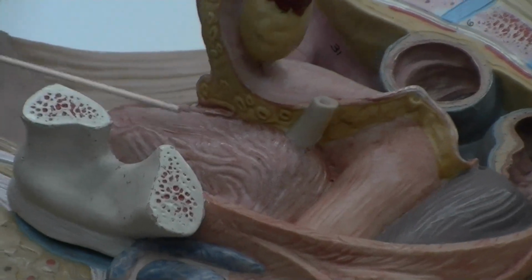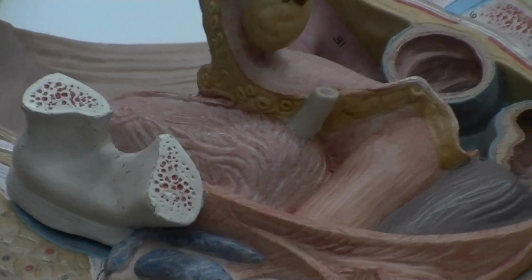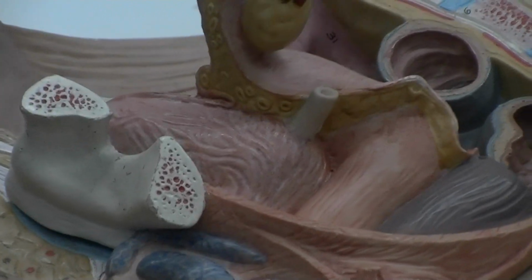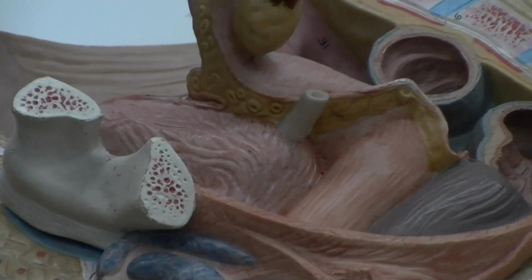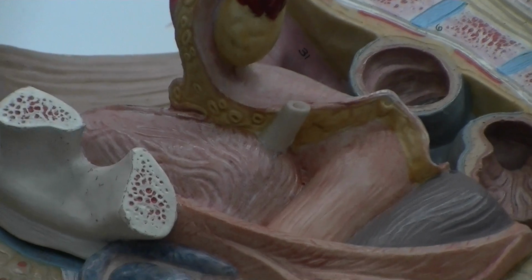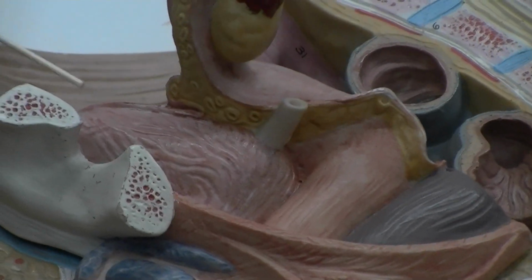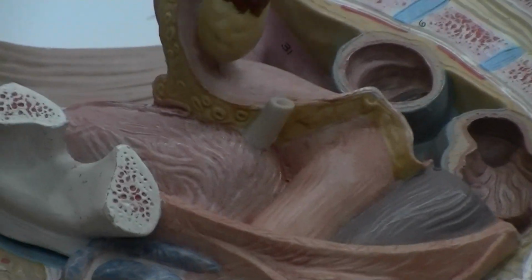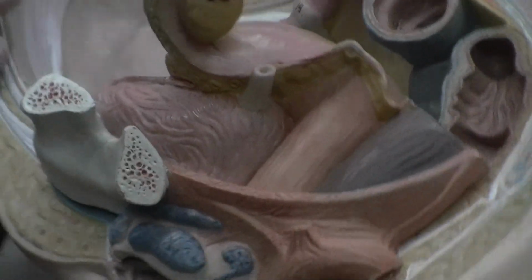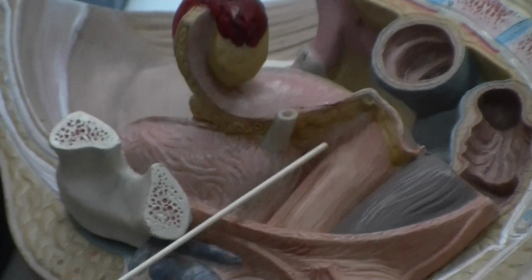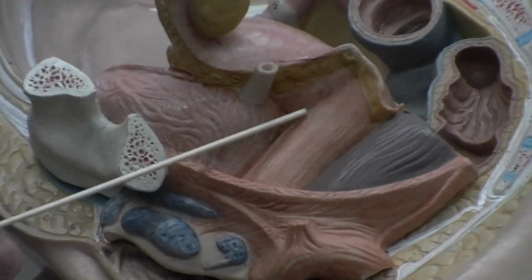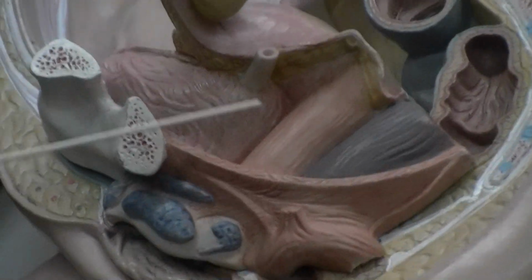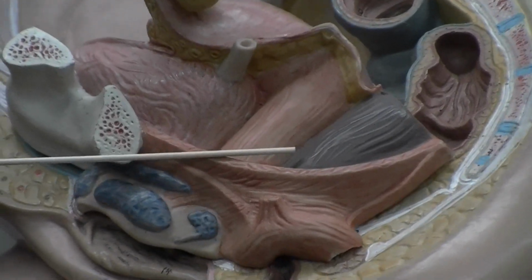When a woman gets pregnant and she's already in her second or third trimester, as the baby grows and presses down on the urinary bladder, she feels like she has to go to the bathroom all the time. Okay, the uterus sits on top of the urinary bladder. Okay, this here is the vaginal canal over here, and then this is the rectum.